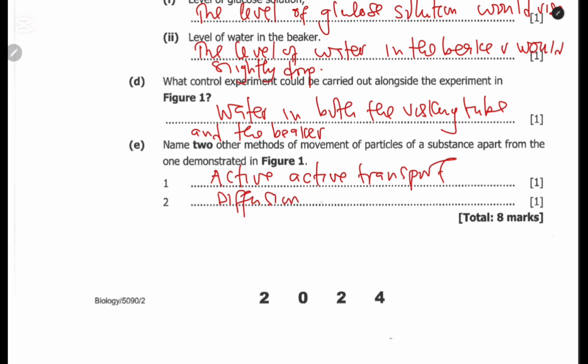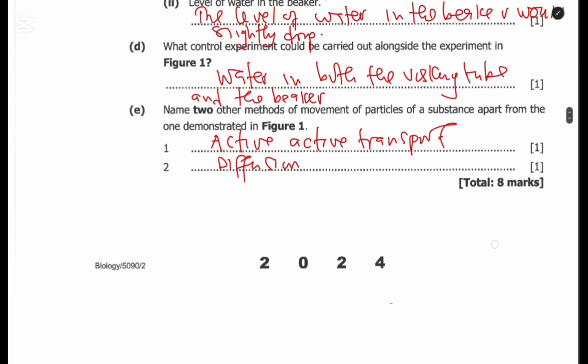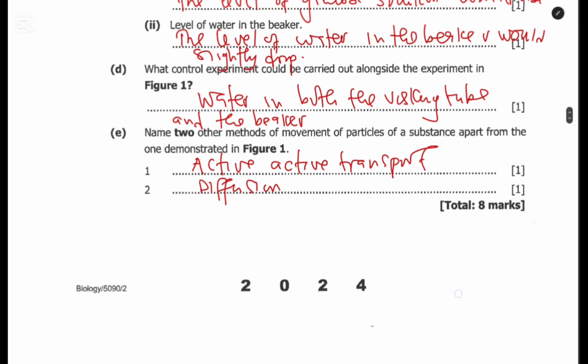Two of the methods here are passive, which means they do not require energy. One of these requires energy, and this is active transport. Particles in active transport move against the concentration gradient. That is something that you need to know. Okay? All right. We've answered the question fully.